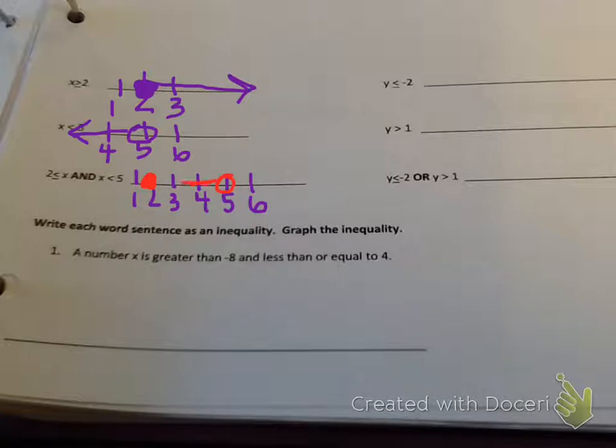If you wanted to rewrite this, x is greater than or equal to 2 and x is less than 5, so it's easy to see which direction our line's going. These are the only solutions that satisfy both parts. It can only be the numbers that are in this little bitty section.